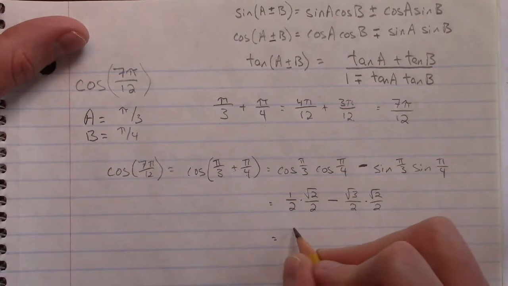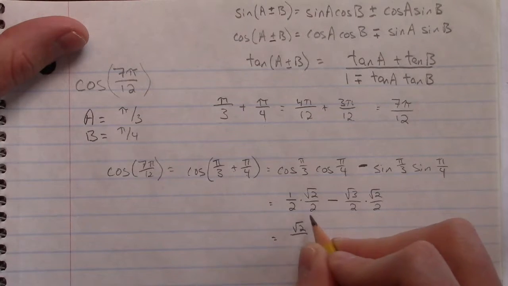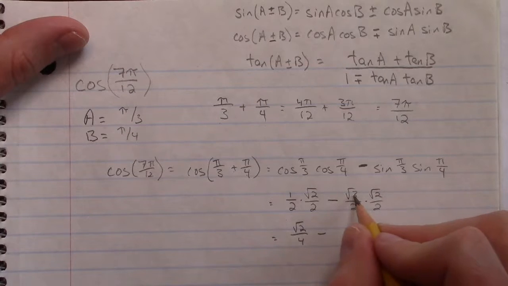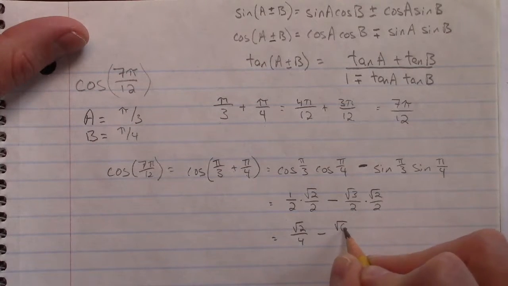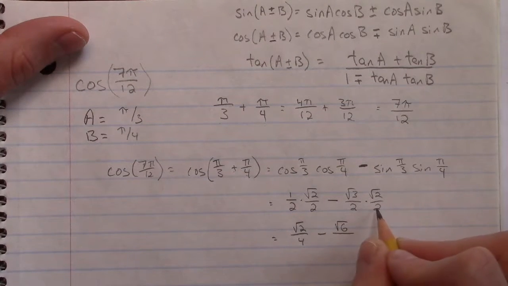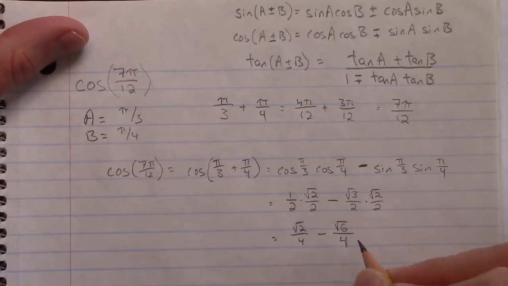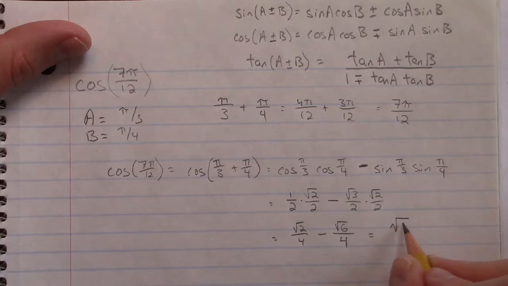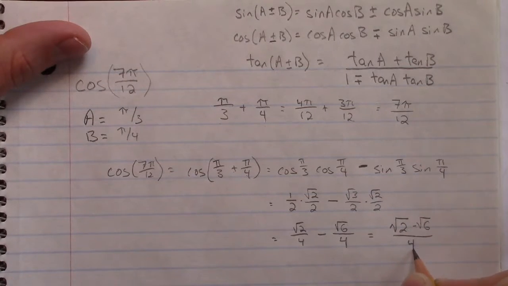1 times square root of 2 is square root of 2. This is over 2 times 2 is 4. Square root of 2 over 4 minus square root of 3 times square root of 2 is the square root of 6 over 2 times 2 is 4. Great. So I have the same denominator. This is going to be the square root of 2 minus the square root of 6 all over 4.